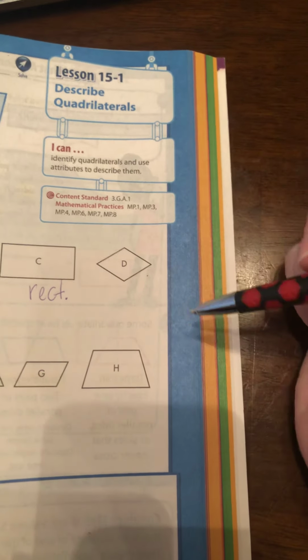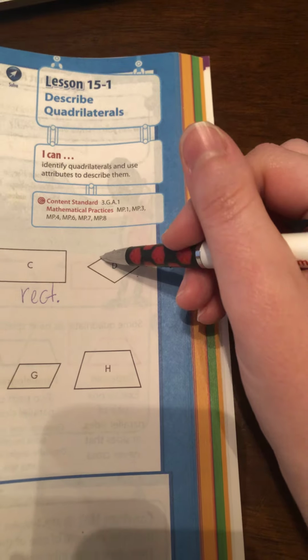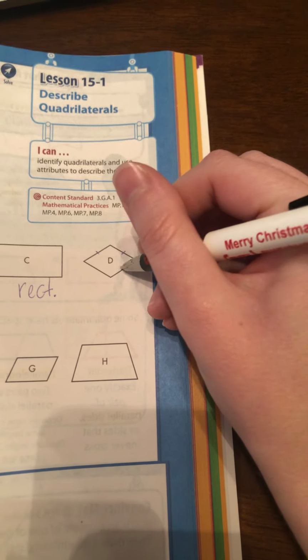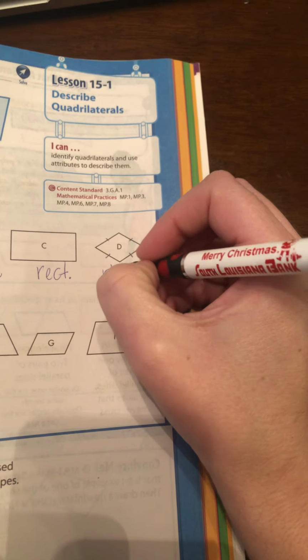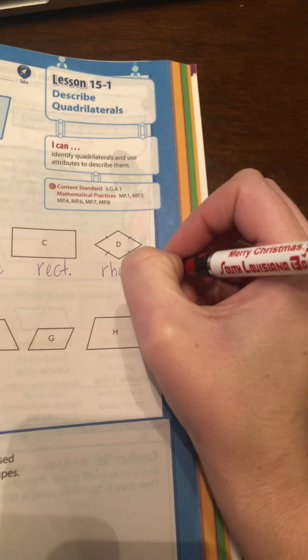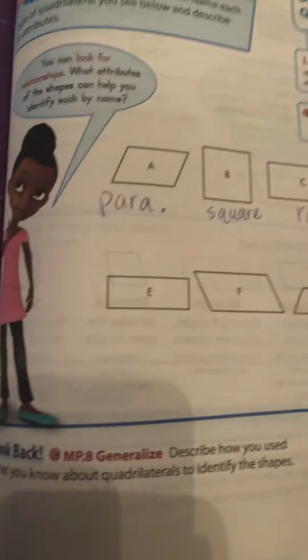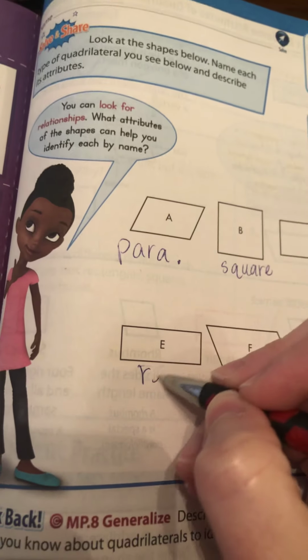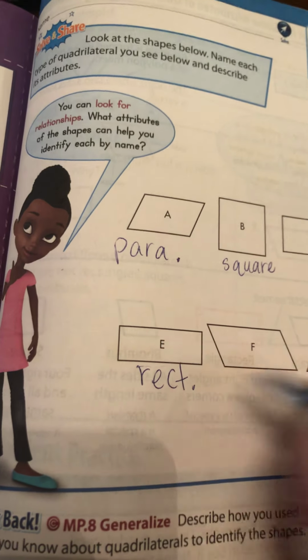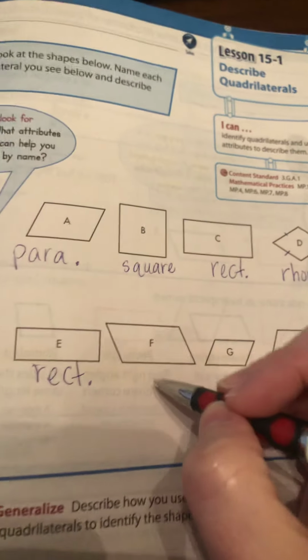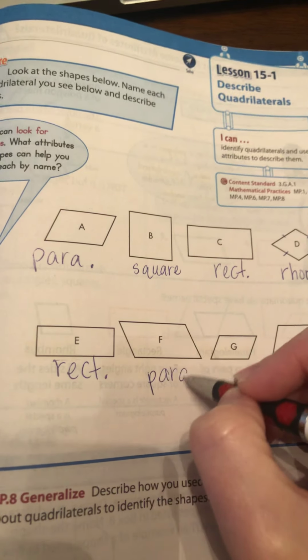Letter D, oh, he's slanted, but let me tell you, all four of his sides look pretty equal, okay? So letter D is a rhombus. He's your new little guy. Letter E, oh, he looks familiar, like an old friend we have seen before. Letter F is another parallelogram. I'm going to abbreviate.